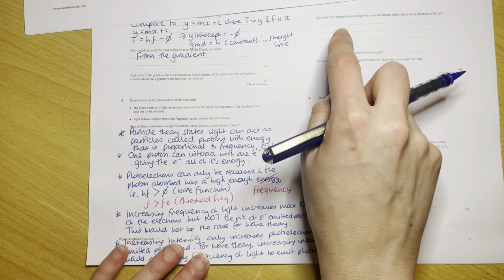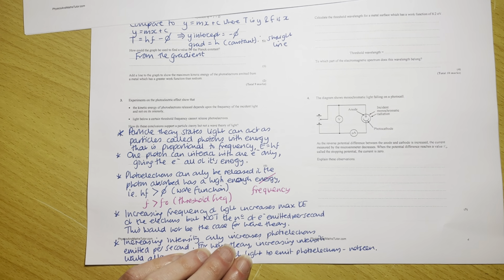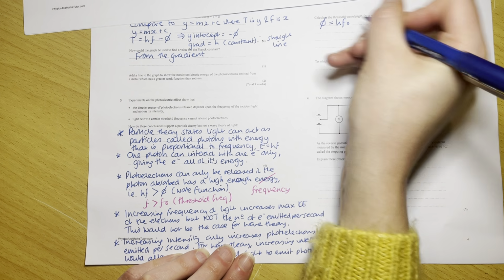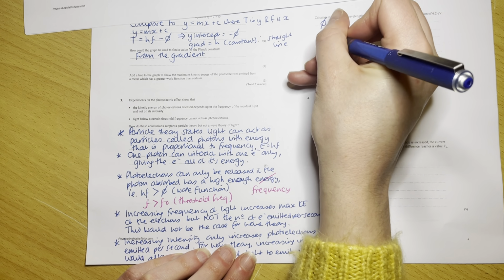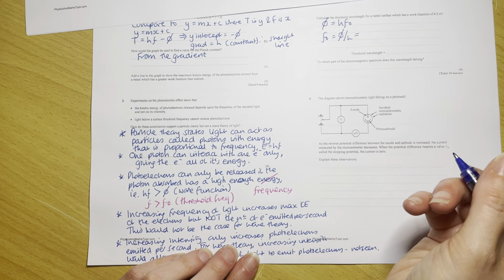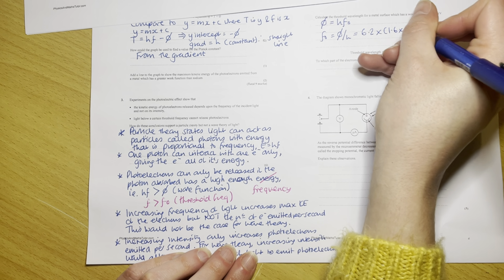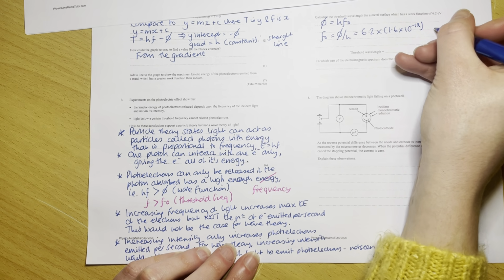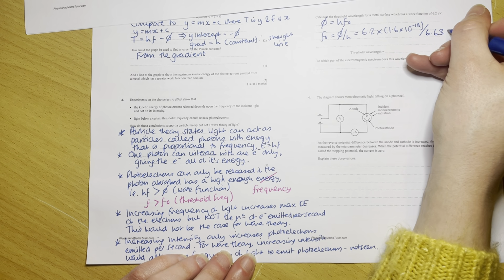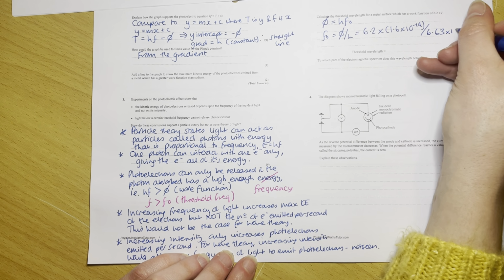So then we've got: calculate the threshold frequency for a metal surface which has a work function of 6.2 electron volts. So we're going to go back to work function equals hf0. So f0 is going to equal the work function divided by h, but we do need to have that work function in joules. So it's going to be 6.2 times 1.6 times 10 to the minus 19 to get it into joules, and then divide that by Planck's constant, which is 6.63 times 10 to the minus 34.